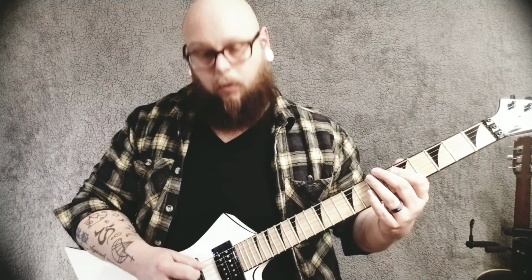Each iteration of that is in 5/8. That means there's 5 eighth notes. What do we have going on? I'm basically just playing this diatonically as though we're in D major, if you care.